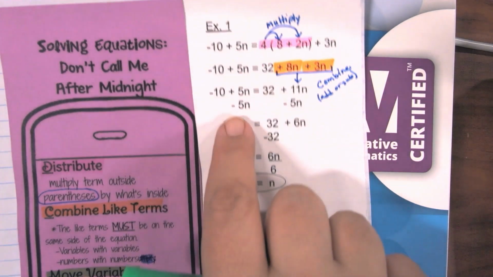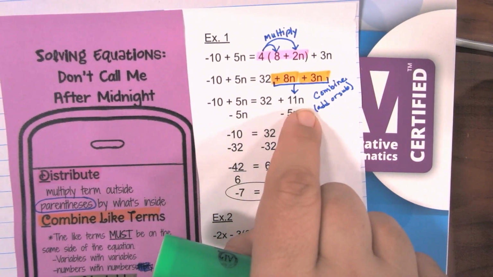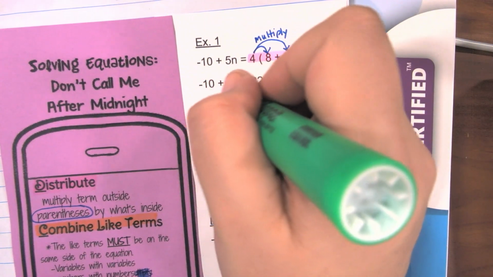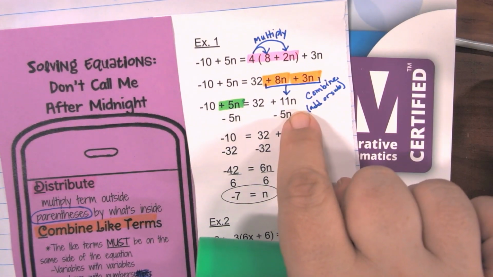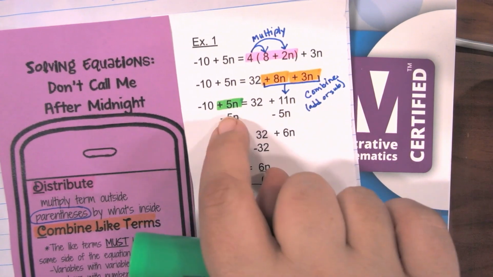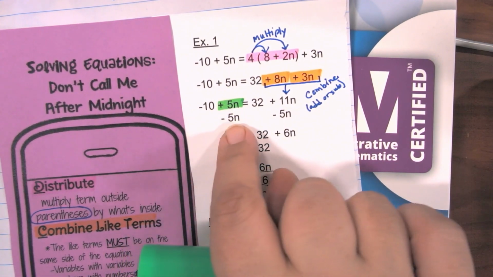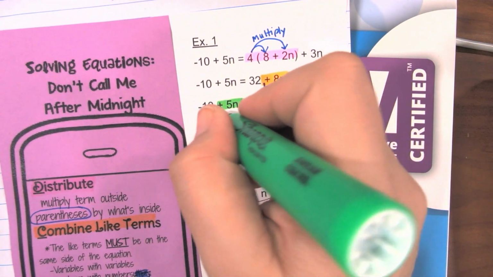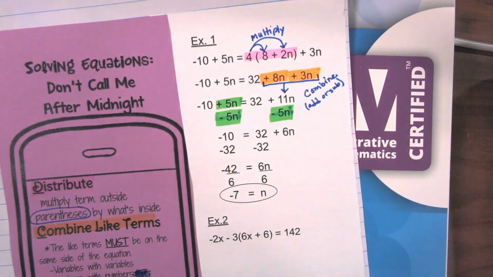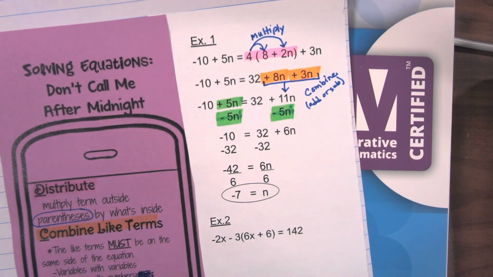So if I look at the two, I have 5n and I have 11n, and 5 is smaller, so I'm going to choose to move that one. The way I'm going to move the 5n to the other side of the equal sign, anytime I go from one side to the other side, I need to do inverse operations. Since it says plus 5n, that's why you see underneath it minus 5n. That's going to make them go away. I also have to do minus 5n under the other side. That's how I actually bring them over.